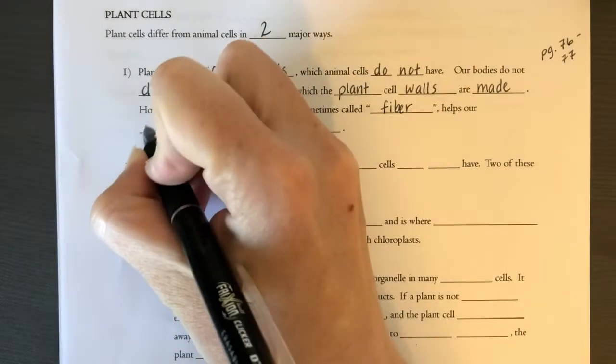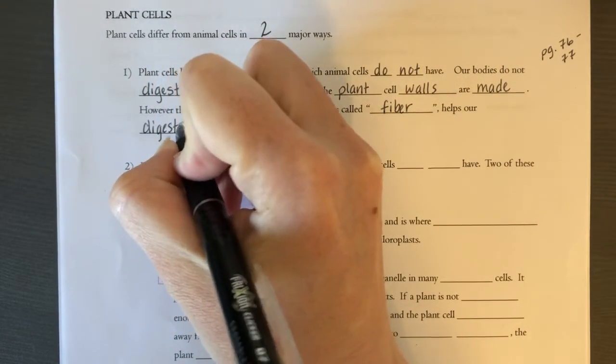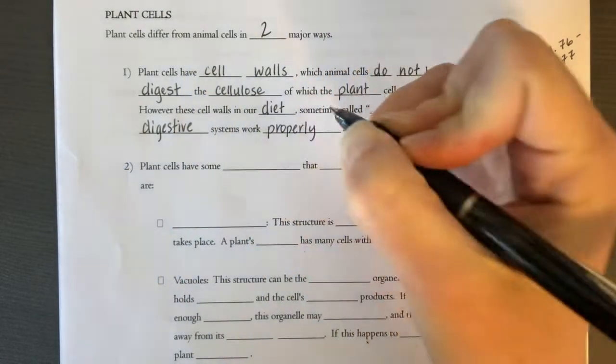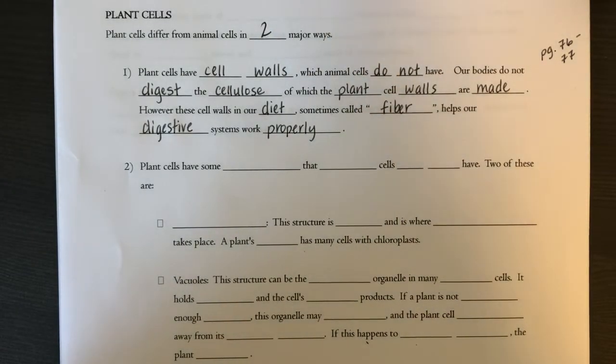And fiber helps your digestive system work properly. So it helps to move food through your digestive system. Fiber is also really important for your cardiovascular system. It helps make sure that we don't get clots or clogs in our arteries due to too much fat buildup. So fiber is really important, even though you can't necessarily digest it to get nutritive value. You do want to make sure that you're eating lots of plant cell walls, which comes from eating fresh fruits and veggies and also whole grains. So that's one thing that plant cells have that animal cells do not, is a cell wall.